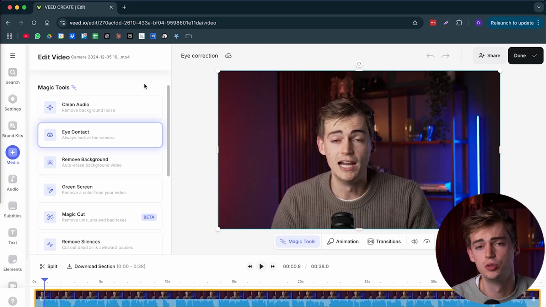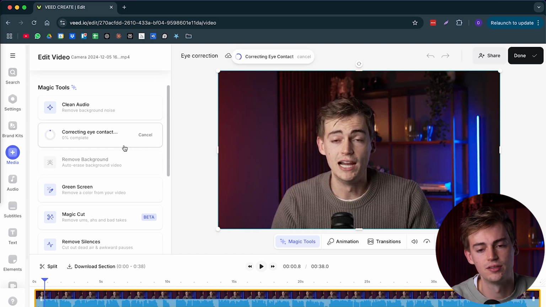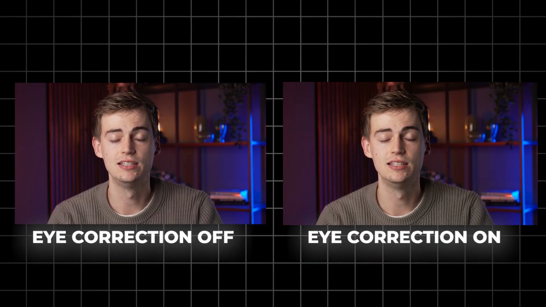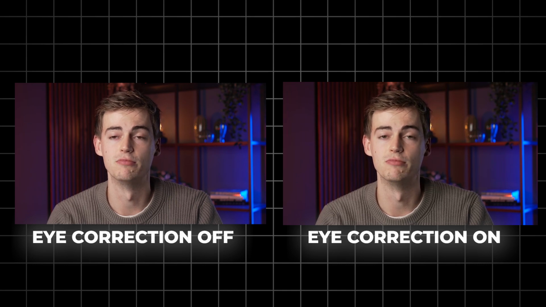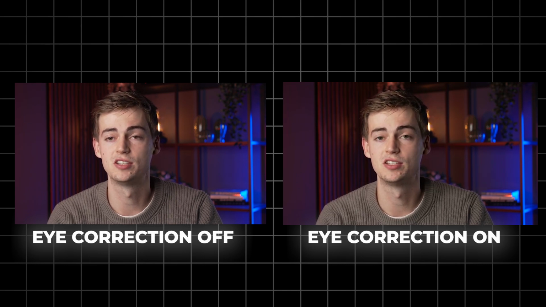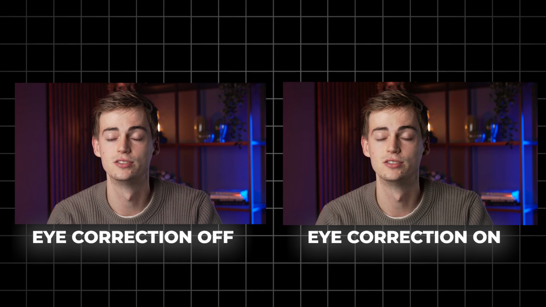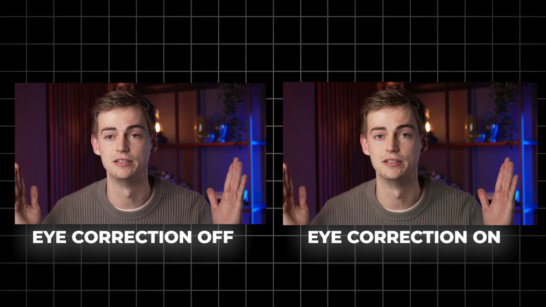So the way this works, you upload your footage, I have my footage right here, and then you click on eye contact and then it will apply this feature for you. And now you can see the before and the after of applying this tool. Now I'm looking directly into the lens of the camera. And now I'm looking onto the side of the camera to look at myself on the monitor of that camera so I can see if I'm correctly in the frame.